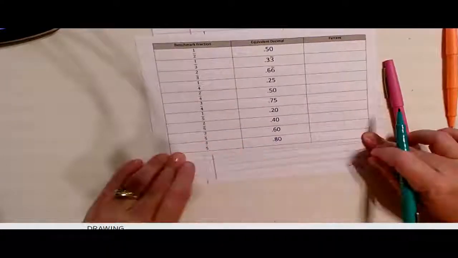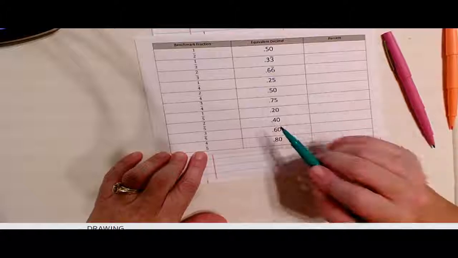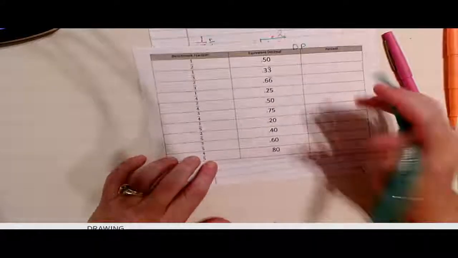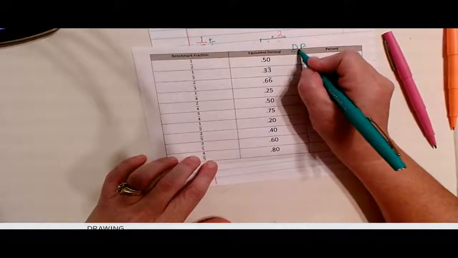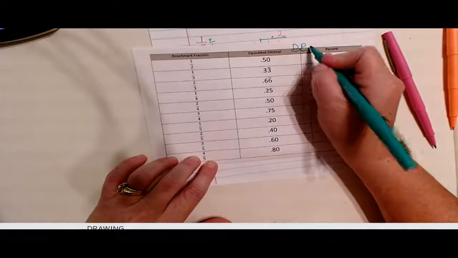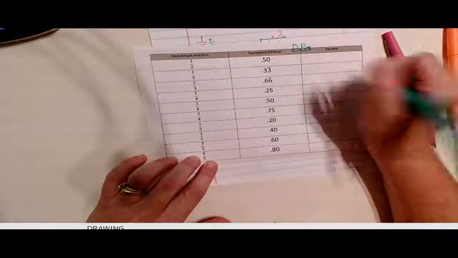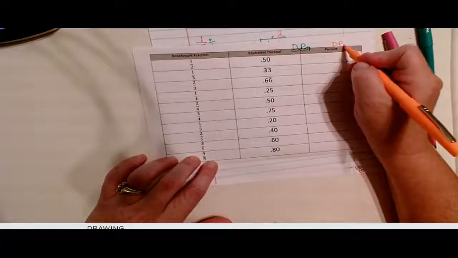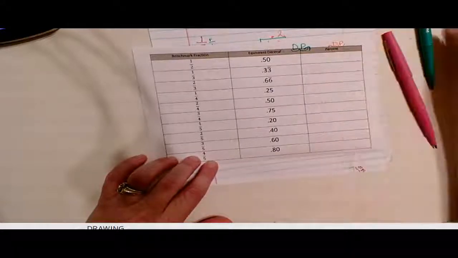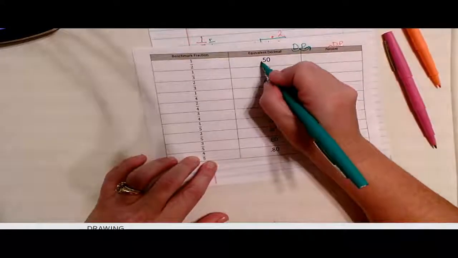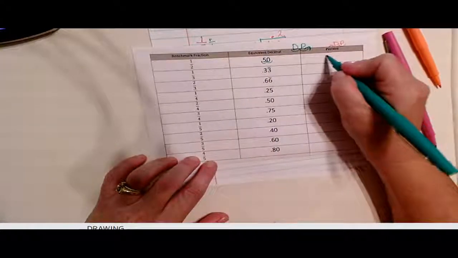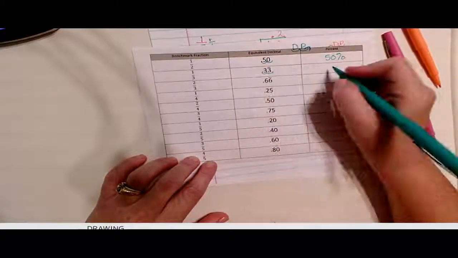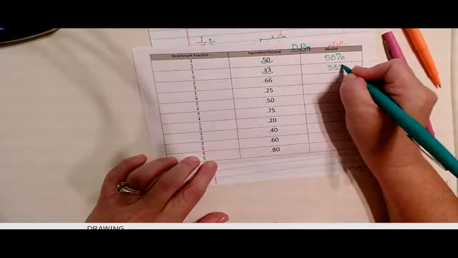I'll show you. Here's an easy trick going from decimal to percent. You can remember it as Dr. Pepper. Decimal to percent. If you're going from a decimal to a percent, you have to move this way. If you're going from a percent to a decimal, you move your decimal this way. Pretty simple. Move it 2 times, 50%.